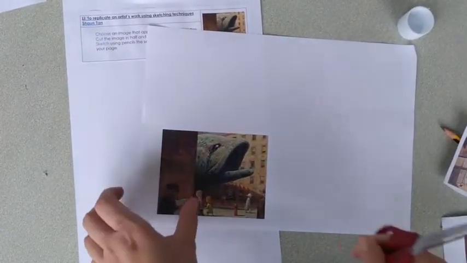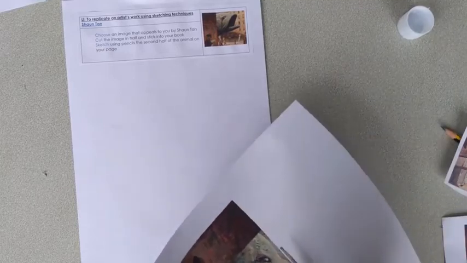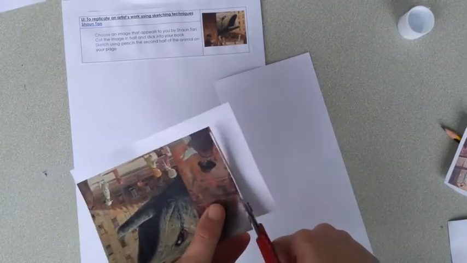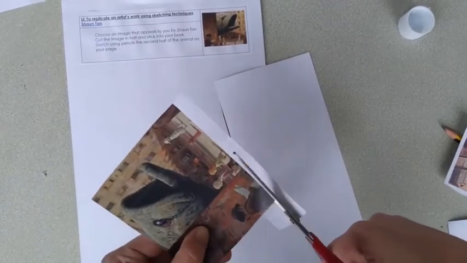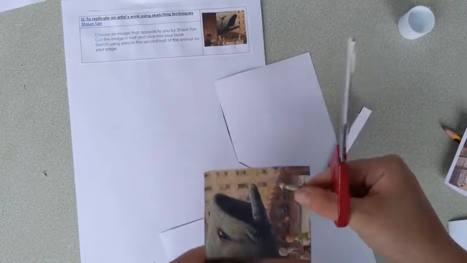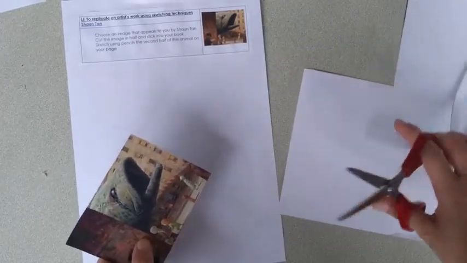So I'm going to cut the fish out. And yours doesn't have to be the fish, so have a look through the images, which one appeals to you, and select your illustration.